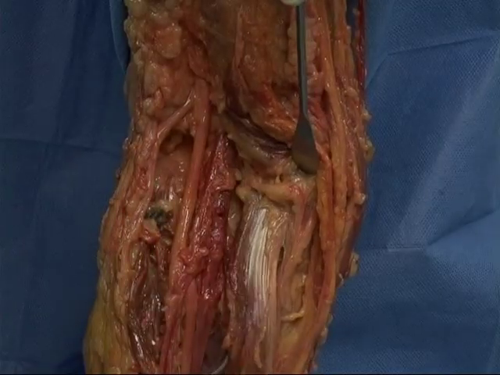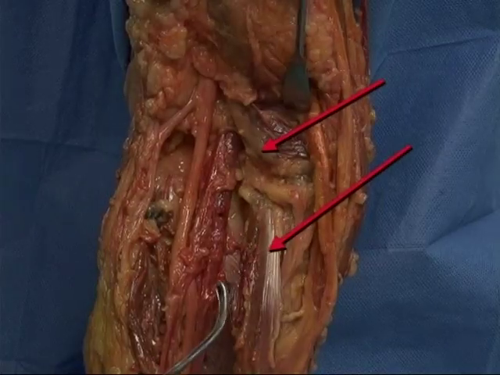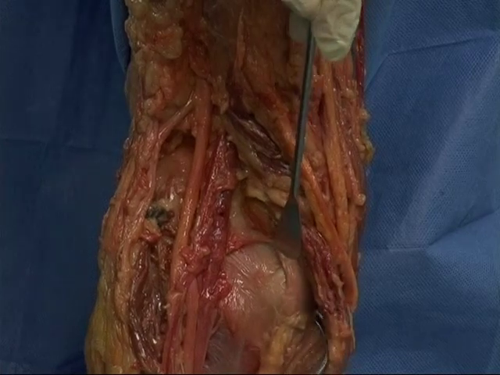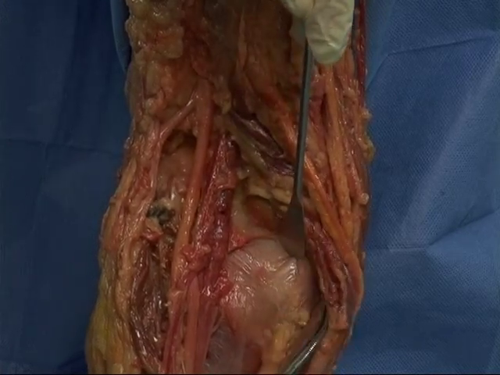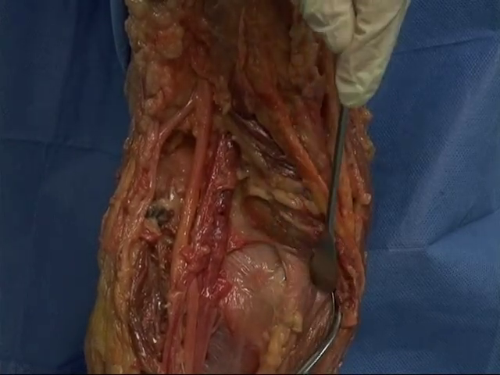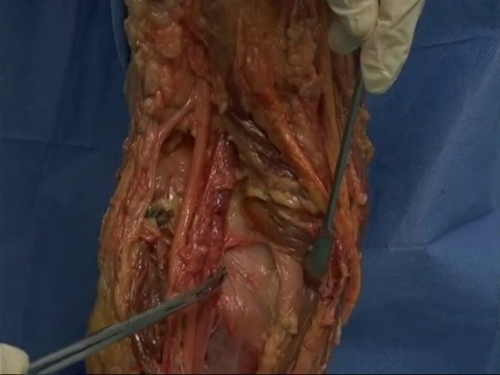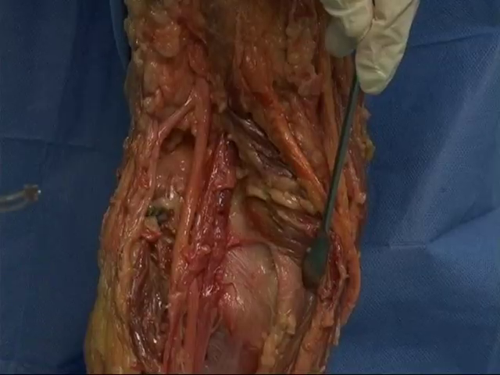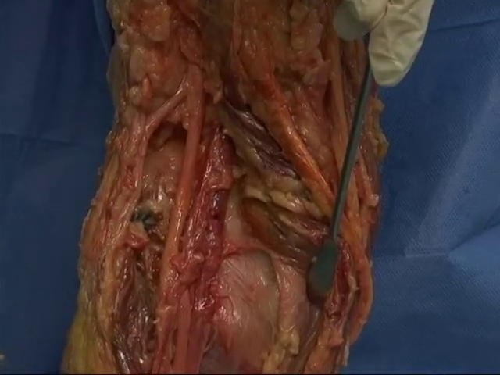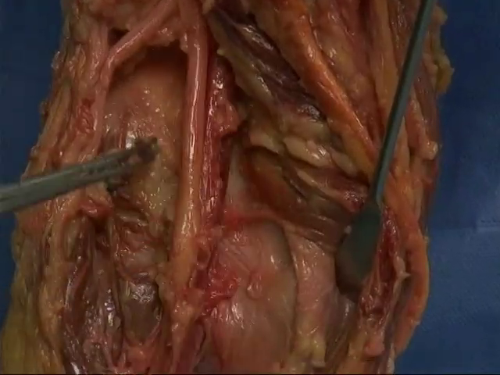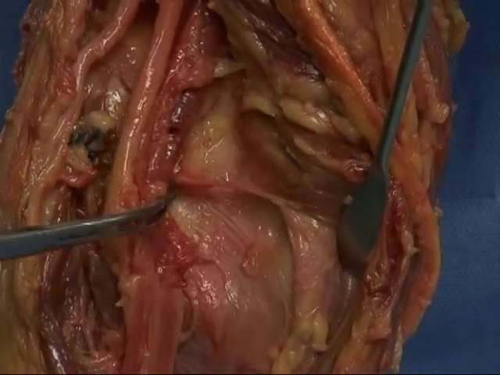Medially, the popliteal fossa is bound by the medial gastroc, semimembranosus, and gracilis and semitendinosus. Again, the insertion of the semimembranosus on the posterior medial tibia is appreciated with its accessory insertion on the posterior capsule, the oblique popliteal ligament. Appreciate the intimate relationship between the neurovascular structures and the posterior capsule.